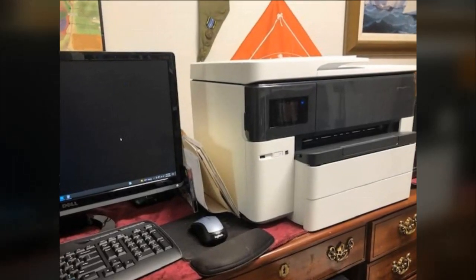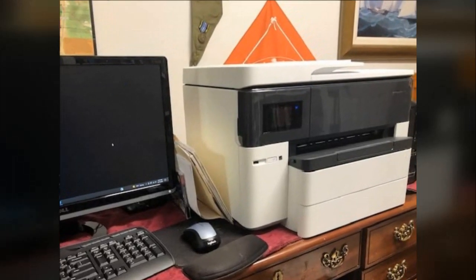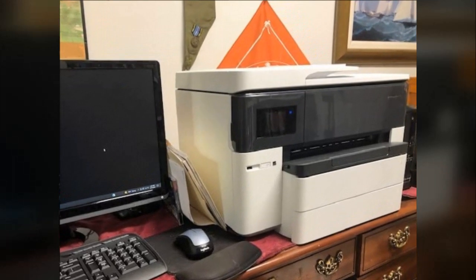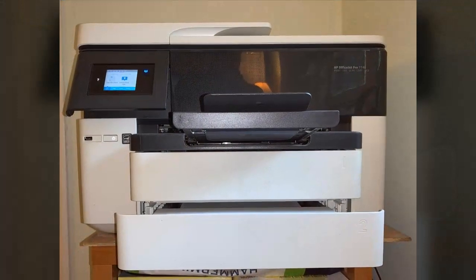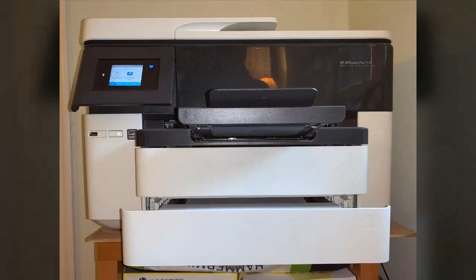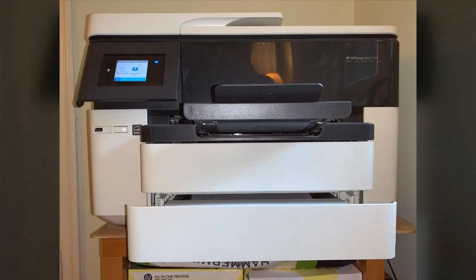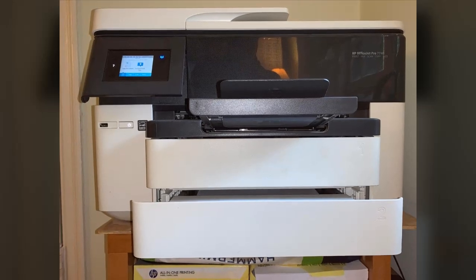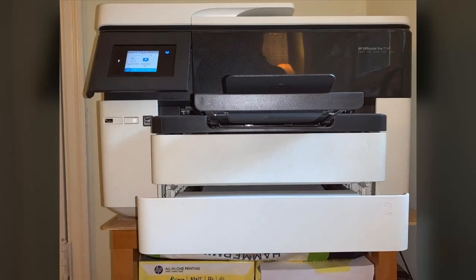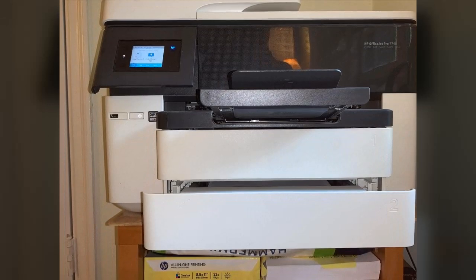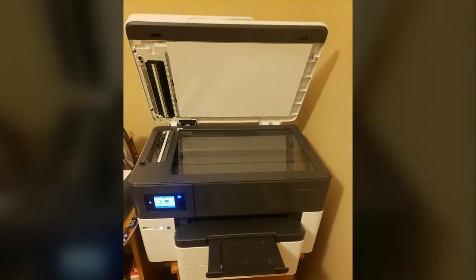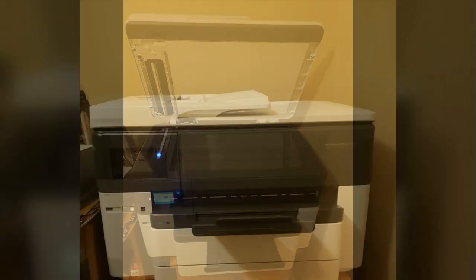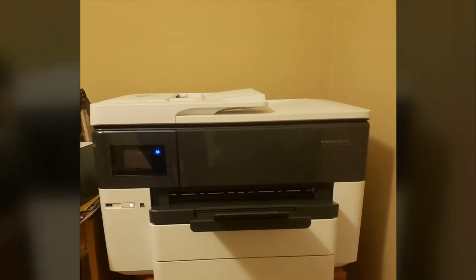An initial error message concerning cartridge installation proved easily resolvable upon a second attempt. Wireless network connection via the touchscreen interface was straightforward. The primary motivation for purchasing this particular model was its capacity to handle 11x17-inch paper. Our reviewer reports excellent performance in this regard, noting both the speed and high-quality color reproduction achieved.